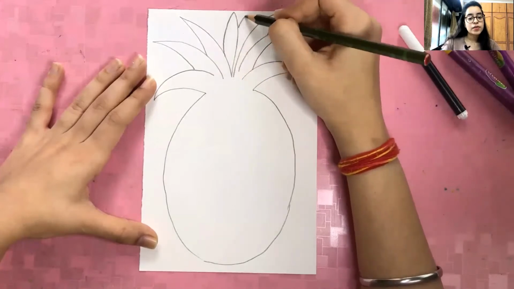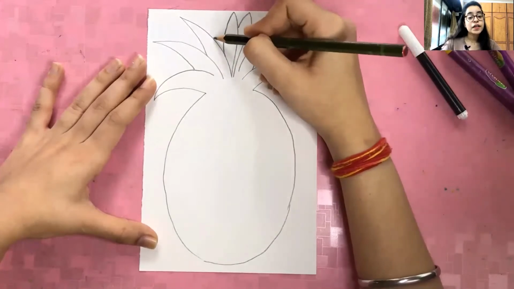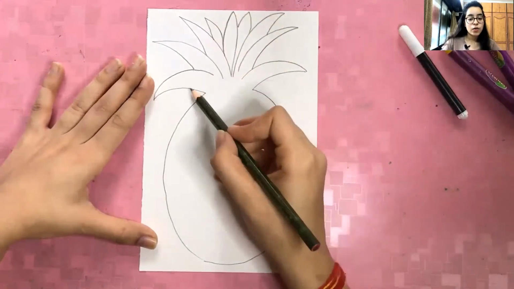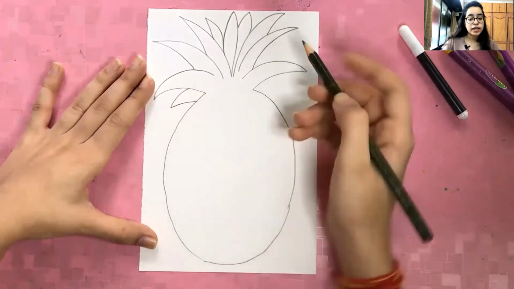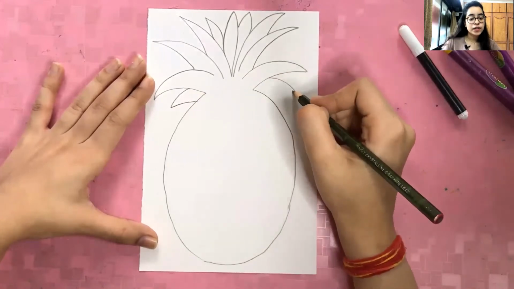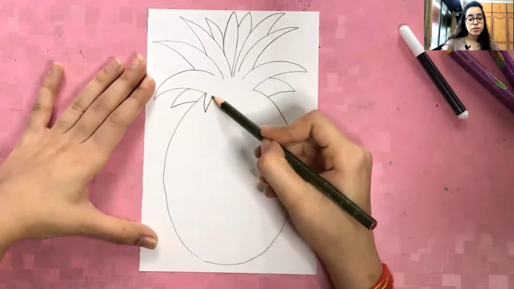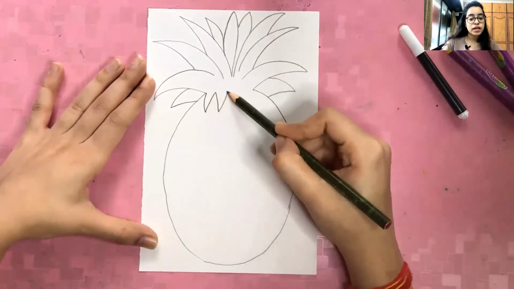So that is how we create these leaves, the crown of the pineapple, and also some side leaves over here. Then at the top portion, we are going to give some tiny leaves.